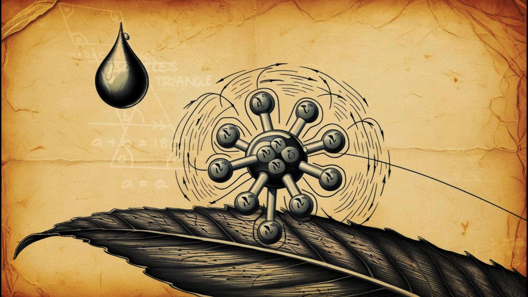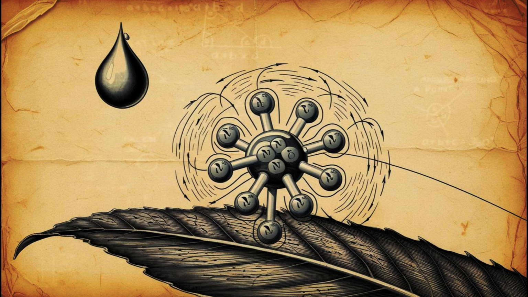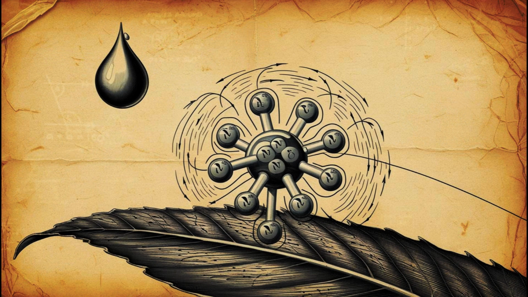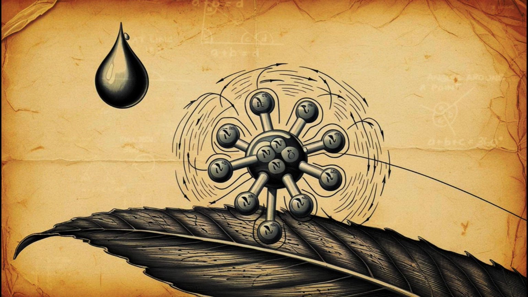Take surface tension, for example. You've probably seen it in action. A drop of water perched perfectly on a leaf, a needle floating on water despite being denser than it, or a mosquito walking across a pond like it's a trampoline. All of these strange behaviors are thanks to cohesive forces between water molecules. Forces that, once again, arise not from contact, but from electromagnetic interactions between atoms that never meet.